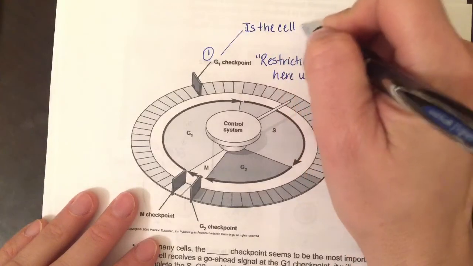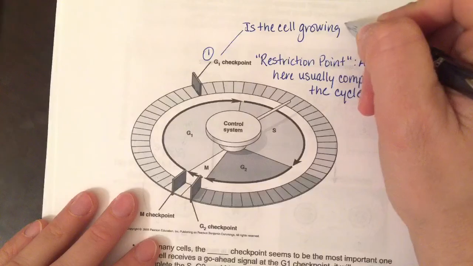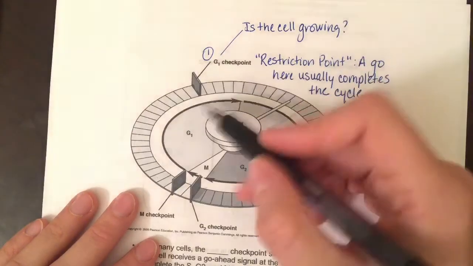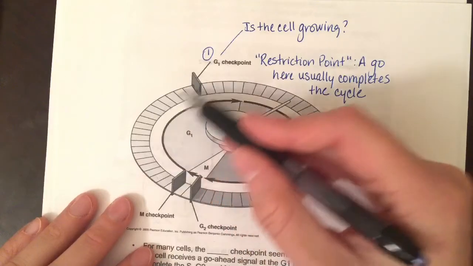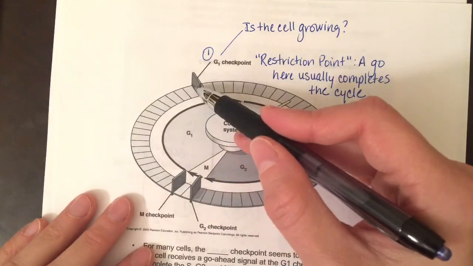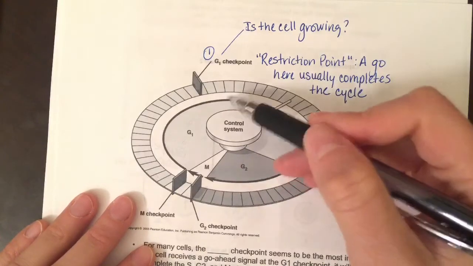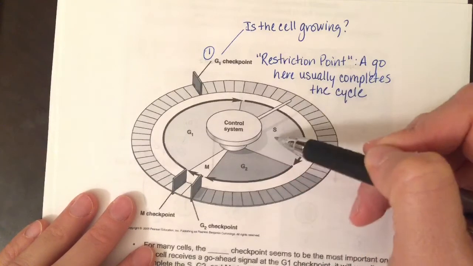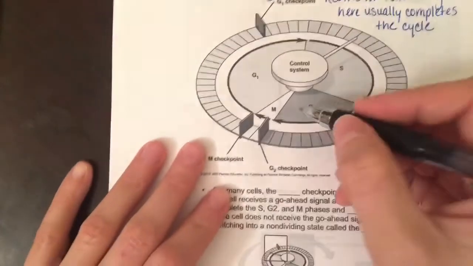Is the cell growing? Because the cell grows before it divides. So it's basically checking to see, is it doing what it's supposed to do? If it seems to be behaving properly, it gets past that checkpoint and goes to the next phases, the S phase, which remember copies the DNA, and then the G2 phase.